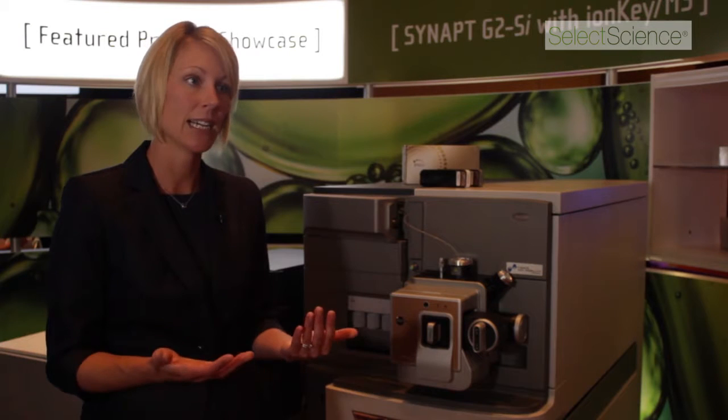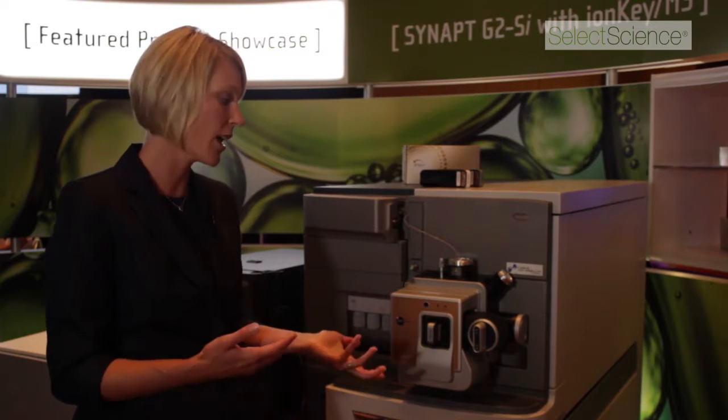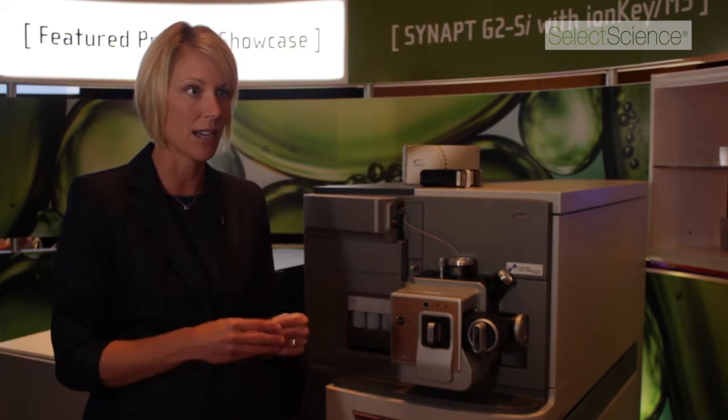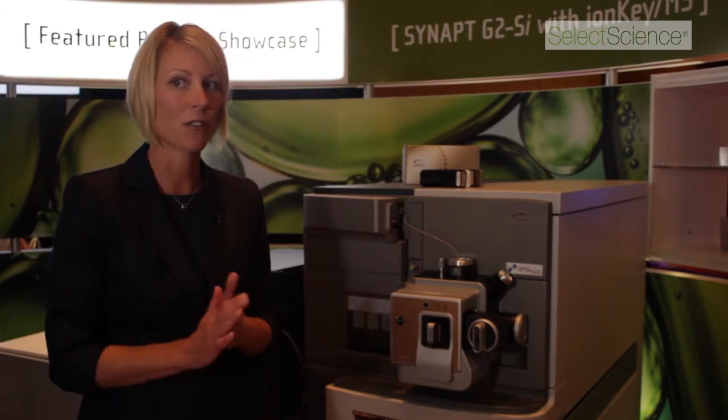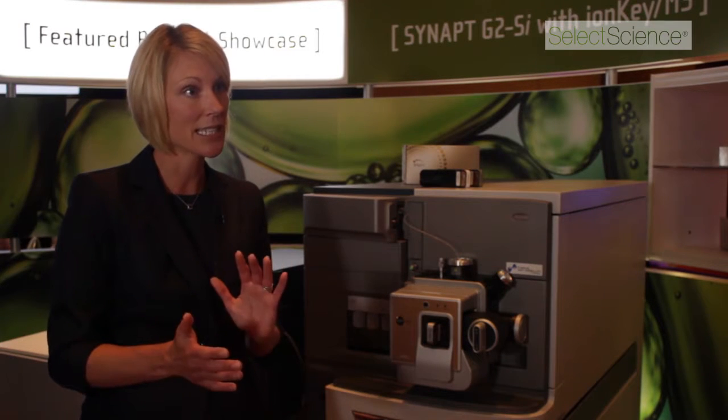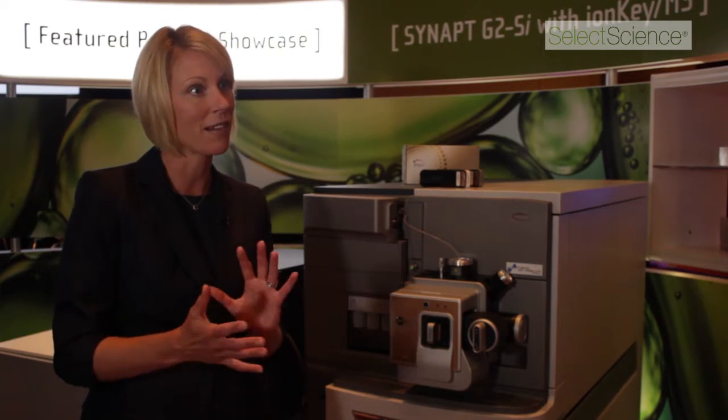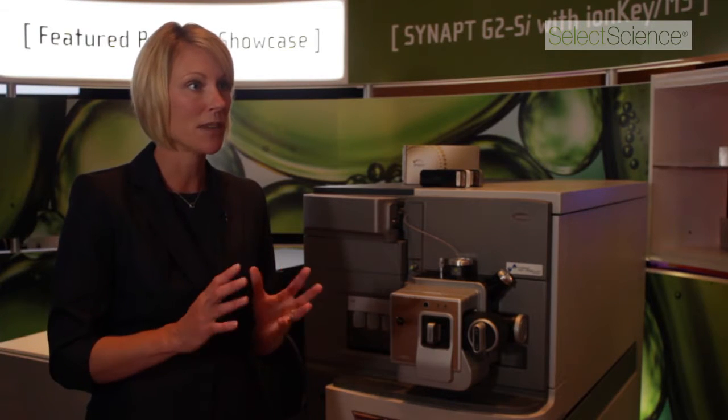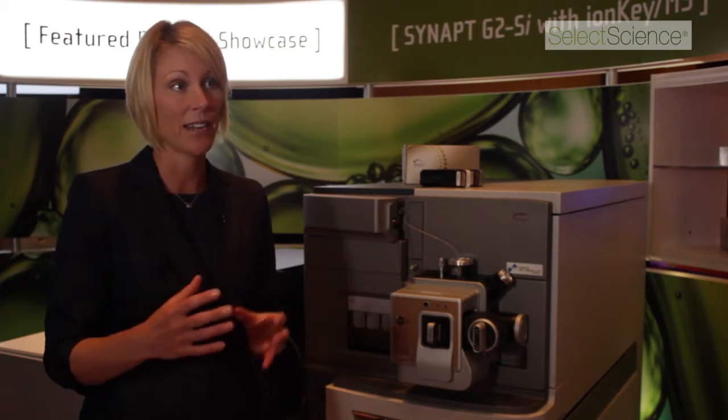So at that time, Waters already had a product similar to the ionKey that was a true nanoscale separation. And we wanted to be able to do true nanoscale separations for peptide analysis on the same system that we wanted to do targeted analysis of small molecules, where we did not need to be at nanoscale levels. And so the ionKey technology sort of fit that space really nicely, because it's that sweet spot right around 3 microliters a minute, which is a microflow regime instead of a nanoflow regime.